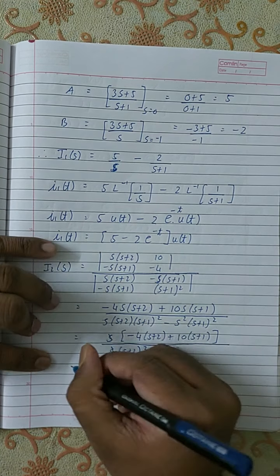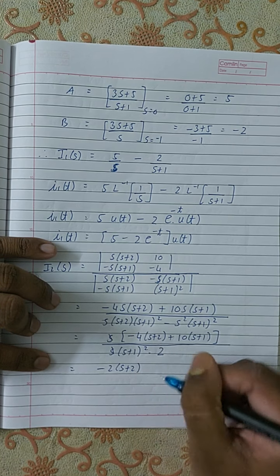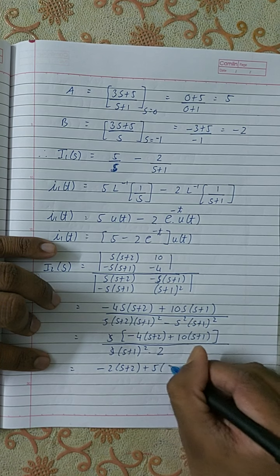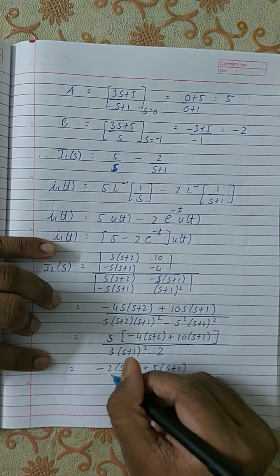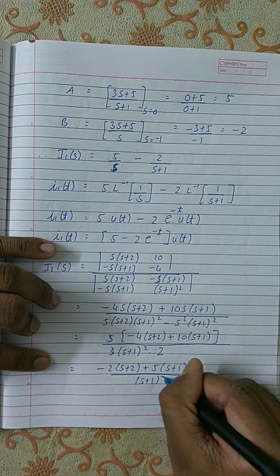Very good. So you will be left with minus 2 into s plus 2 plus 5 into s plus 1, by s plus 1 the whole square.